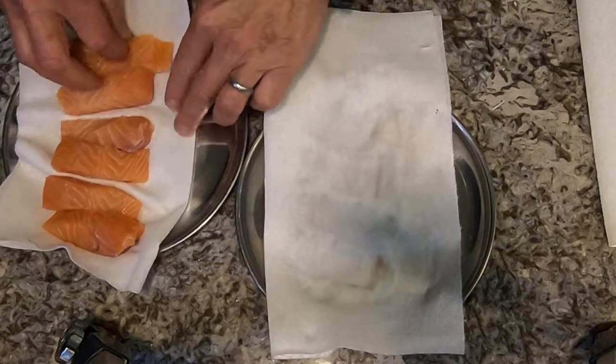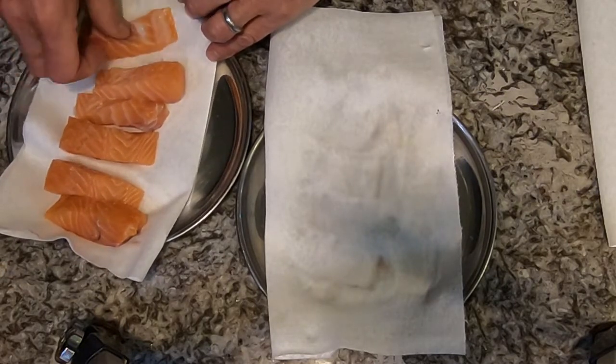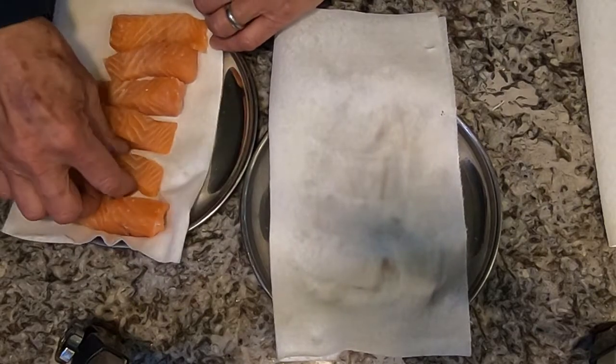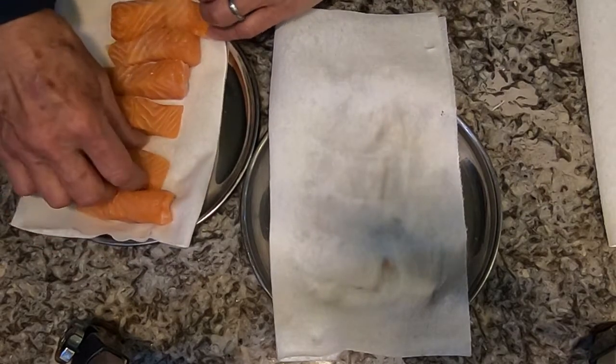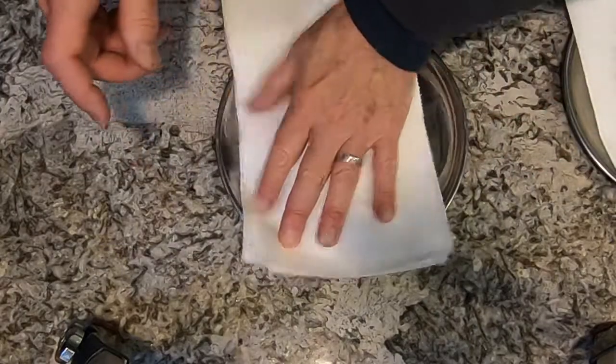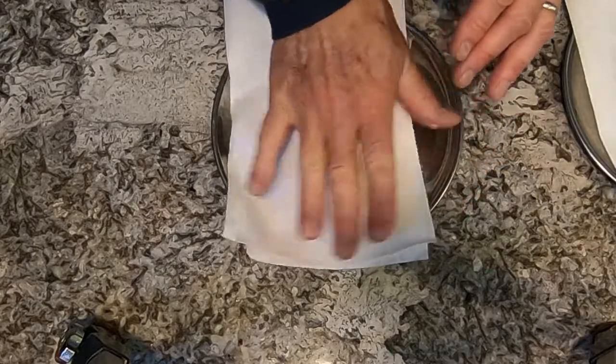So we're just going to pat them dry. Now you also know that I don't use many paper towels. I am making an exception tonight. Usually I'll just use kitchen towel and then wash them, but I realized that I didn't have any clean ones, so we're using paper towels this evening. Okay, nice, pat them dry.